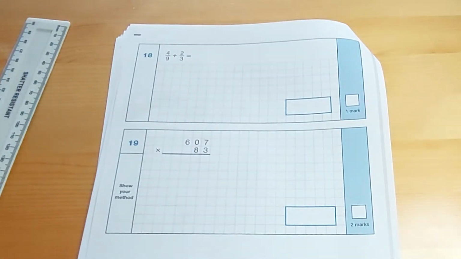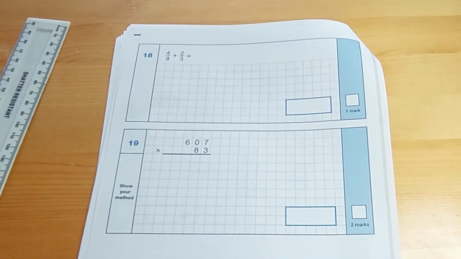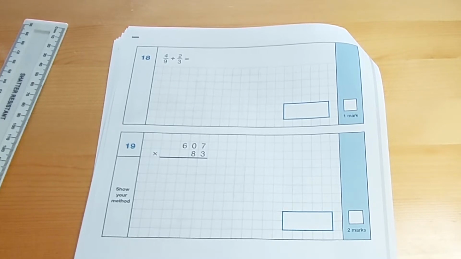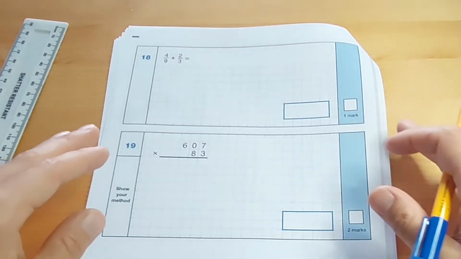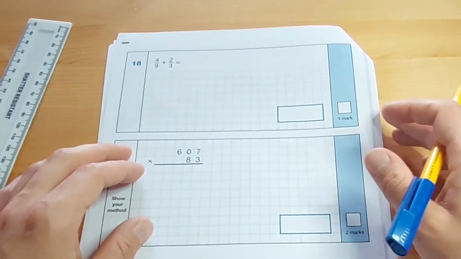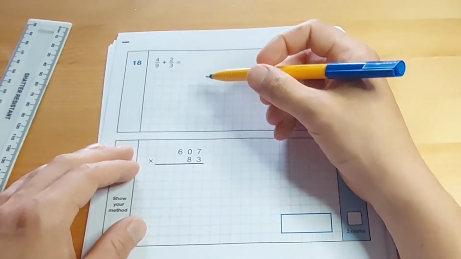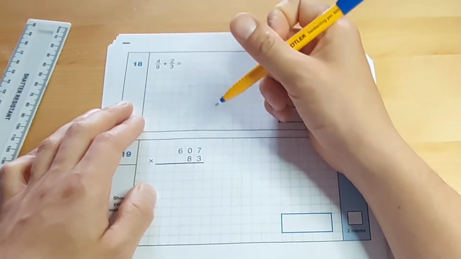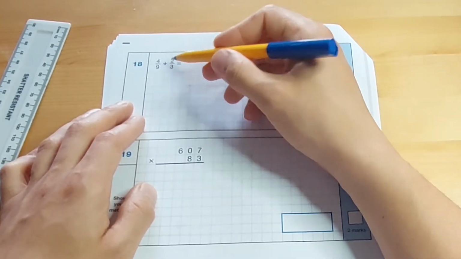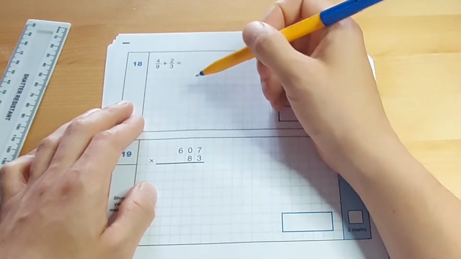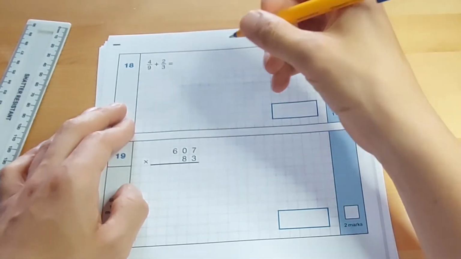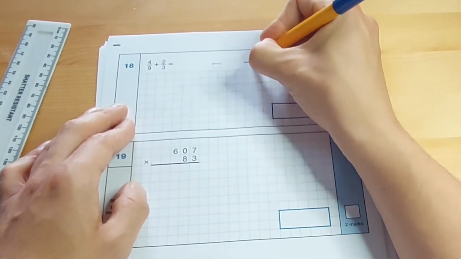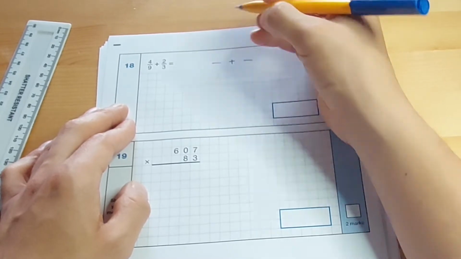Question number 18. For this question, it's our first real fractions question, and it is adding fractions with different denominators. Now, for this question, it's important that the children don't try and add the denominators together or add the numerators together at this stage. What we want to do is to try and get the denominators to be the same. So we need to find the lowest common multiple, the lowest common denominator of both. So what I say to the children is, we're going to just create a space here, okay, where we're going to add our fraction together.